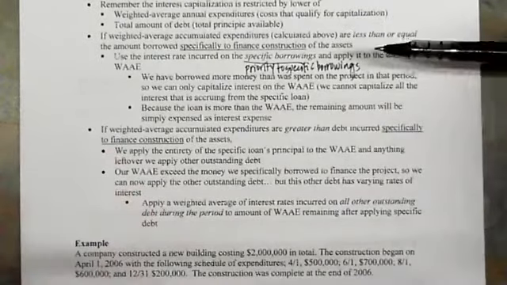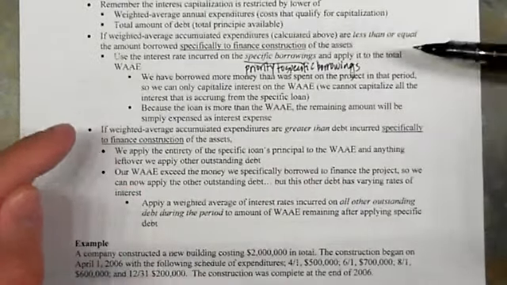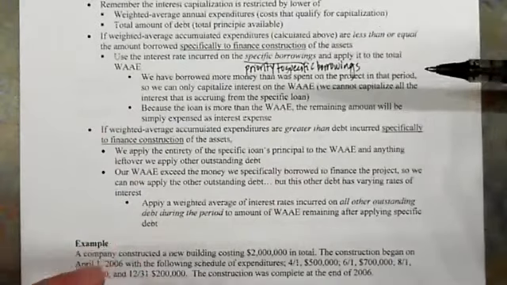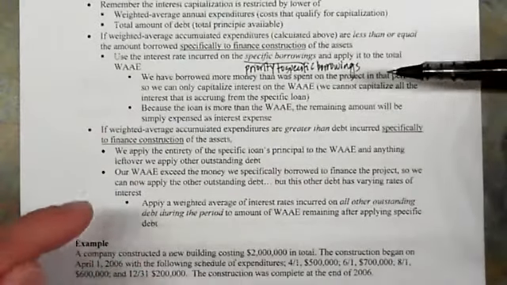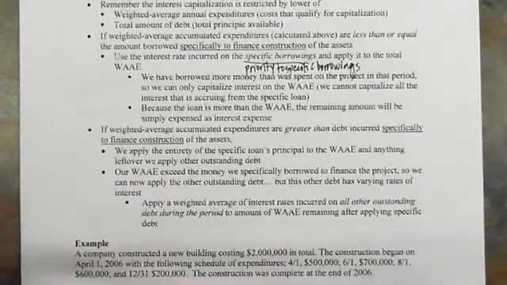I flipped these two scenarios. I said that if the weighted average accumulated expenditures are less than or equal to the amount specifically borrowed to finance construction, then all we can do is apply the specific borrowings. That will exhaust it. There's no more weighted average accumulated expenditures, and so we do not apply any outstanding debt that is not specifically applied.